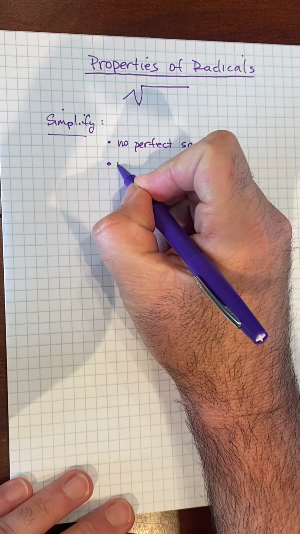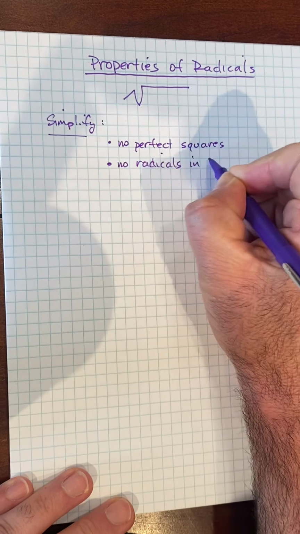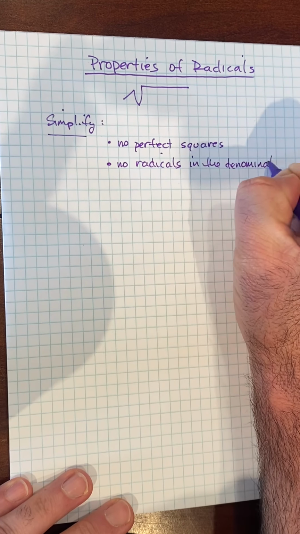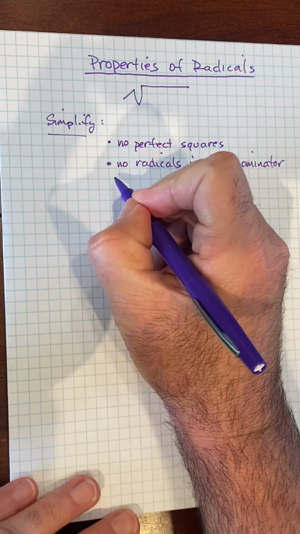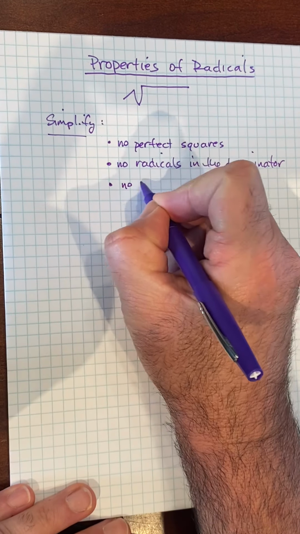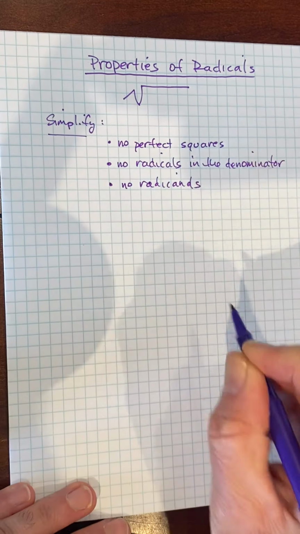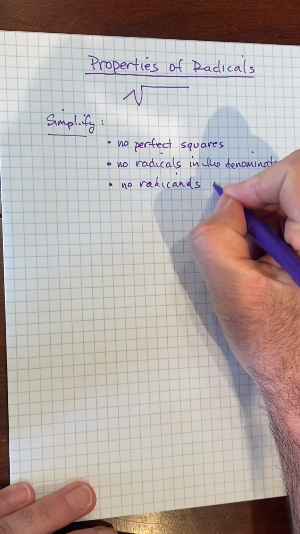Another biggie is no radicals in the denominator. And then the third is no radicands containing fractions. You'll recall that the radicand is the number inside the radical.